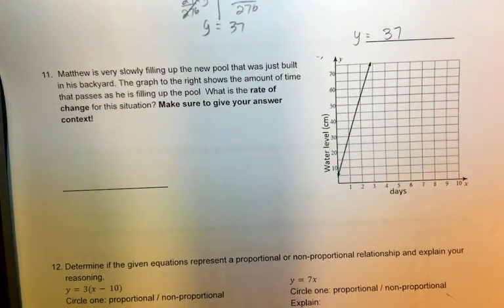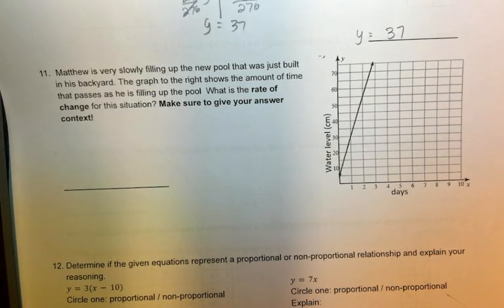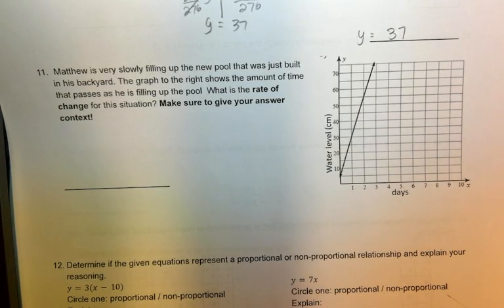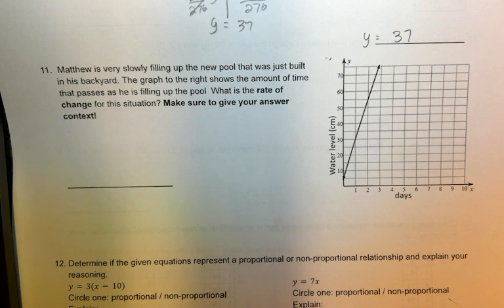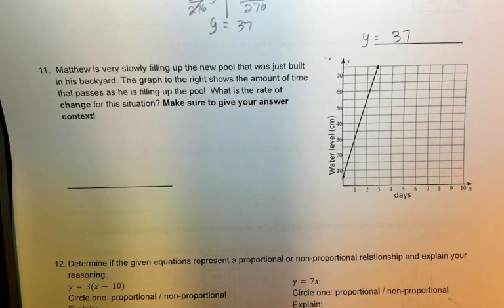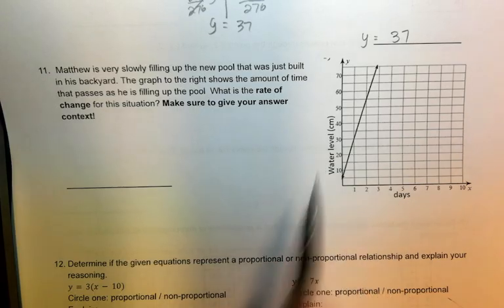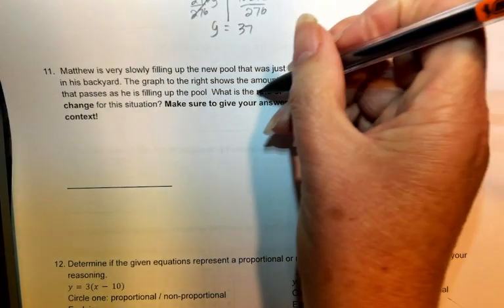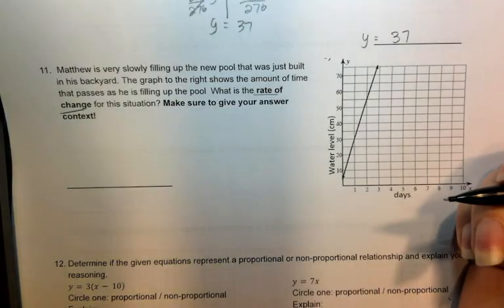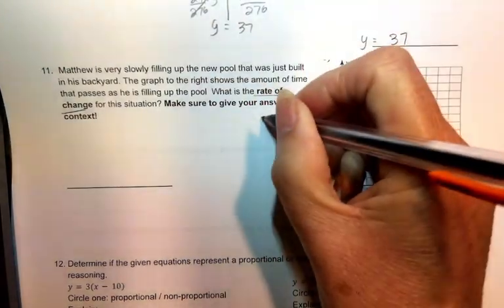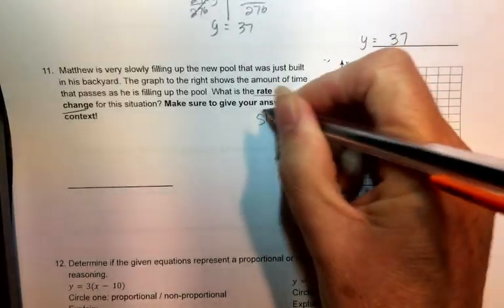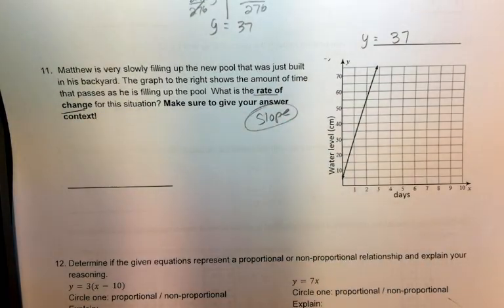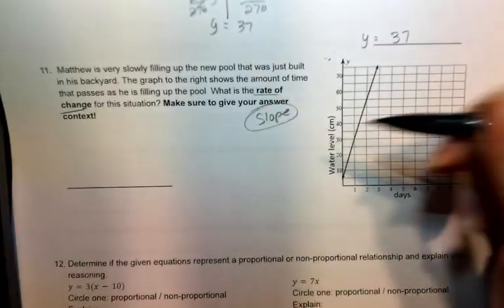Next question. Matthew is very slowly filling up the new pool that was just built in his backyard. The graph to the right shows the amount of time that passes as he is filling up the pool. Days, water level. What is the rate of change for the situation? Okay, so rate of change. You need to know, because it's not going to tell you anywhere, that means slope in an application problem. So they're asking for the slope, not an equation, slope.